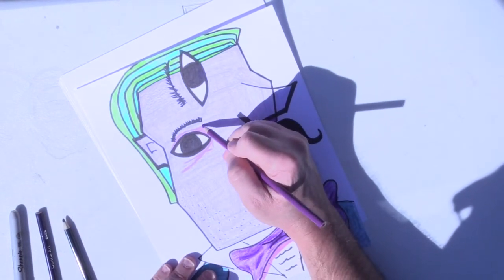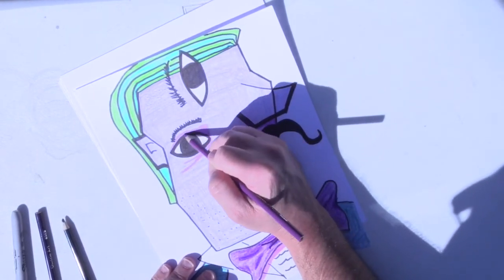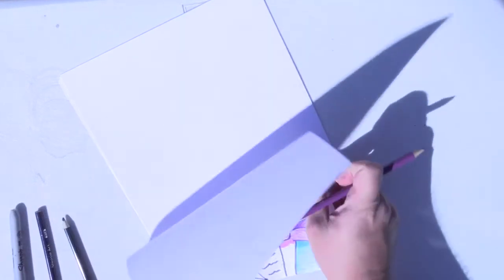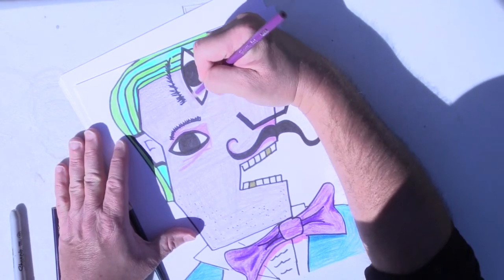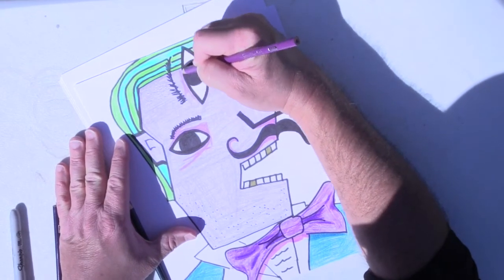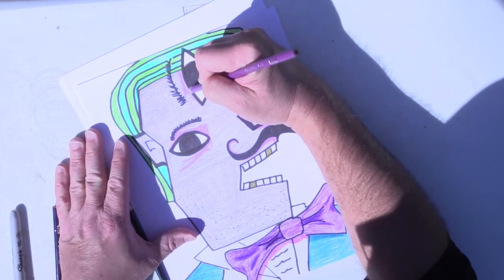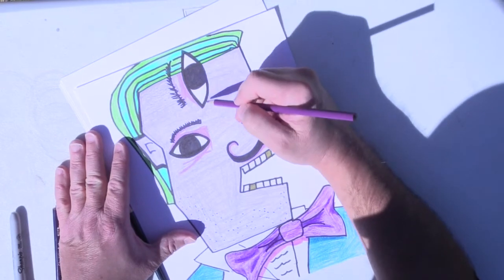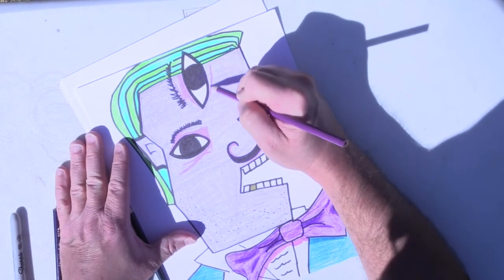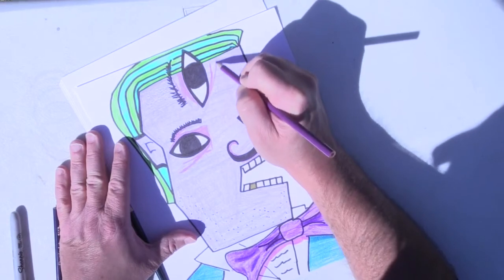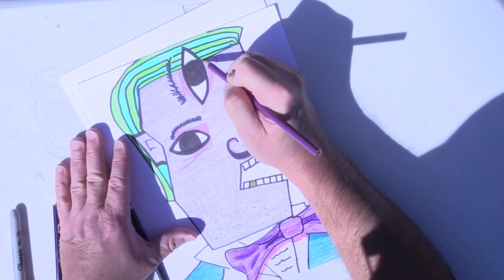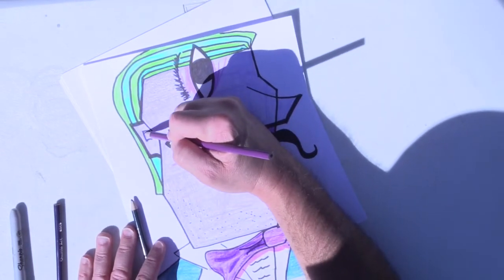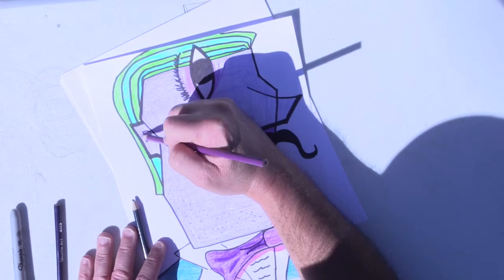He's still young enough to be energetic for parties, but he likes to take a nap once in a while. Same thing up here. I'm just giving him kind of eyeshadow, really. And then I'm going to definitely give him a little color up here in his ear.